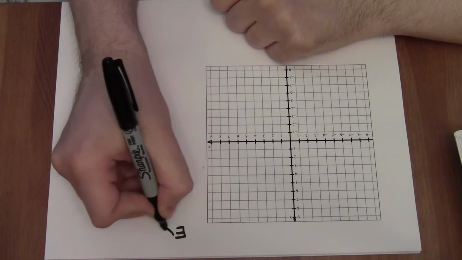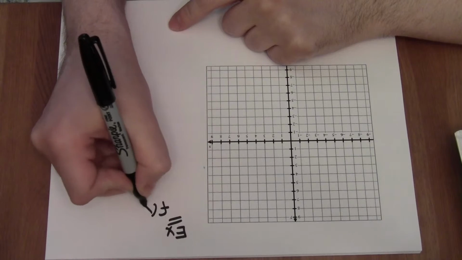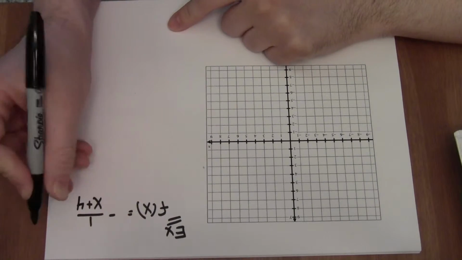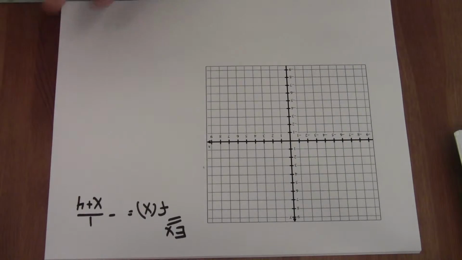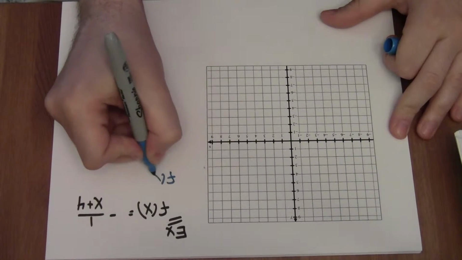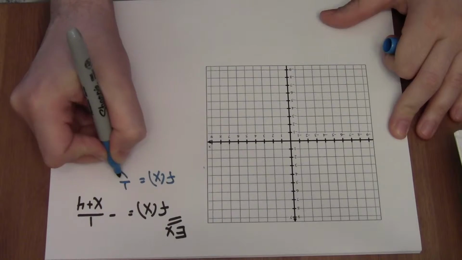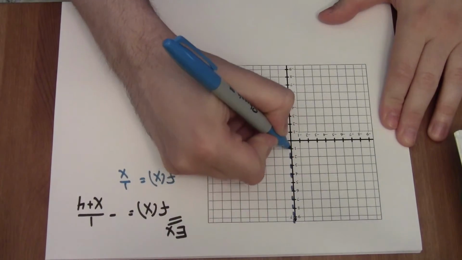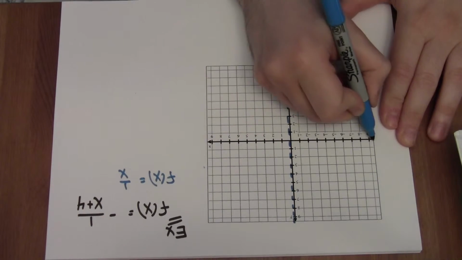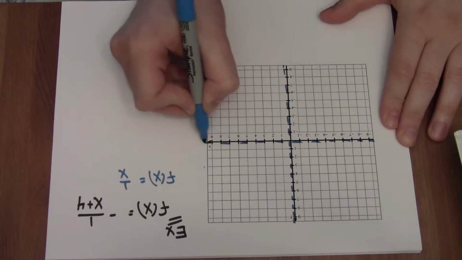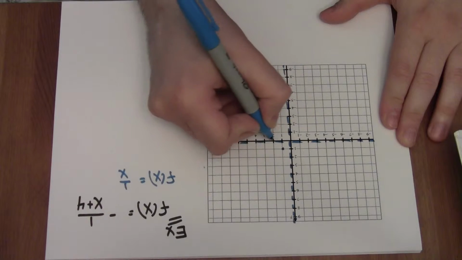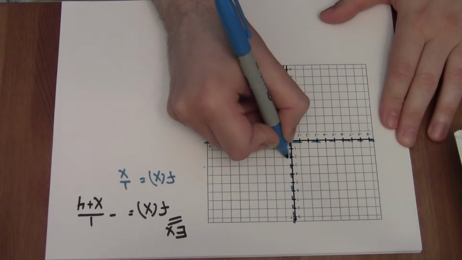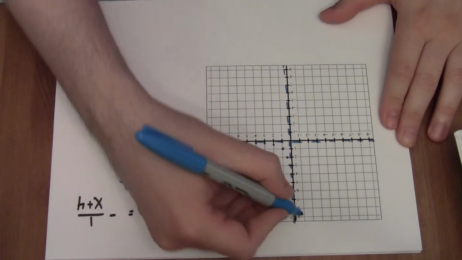Next, let's take a look at f of x equals -1 over x plus 4. Well, my parent function here should be f of x equals 1 over x. So I'll start from that. Remember, that's the graph with the vertical asymptote on the y-axis and a horizontal asymptote on the x-axis. And then I have points at (1, 1), (2, 1/2), (3, 1/3), (4, 1/4), (1/2, 2), (1/3, 3), and so on.